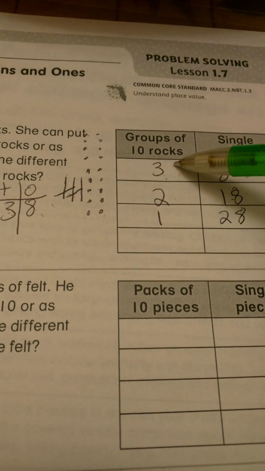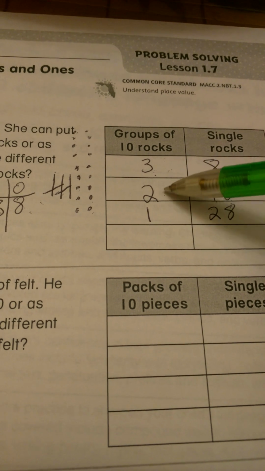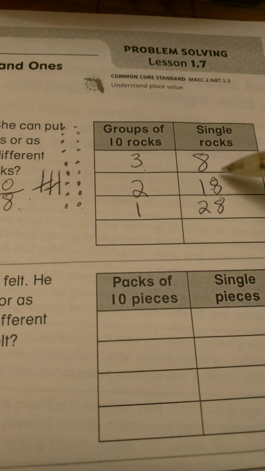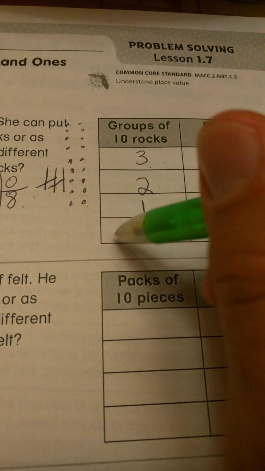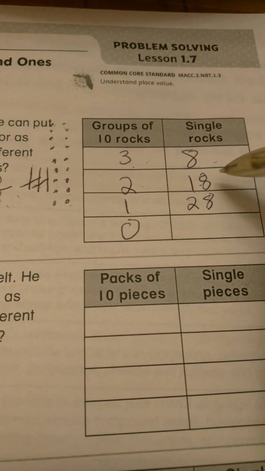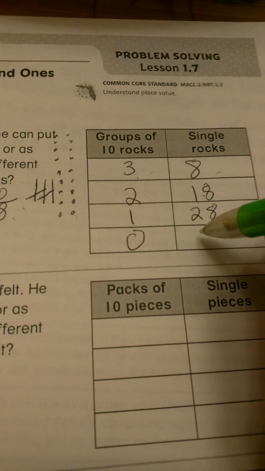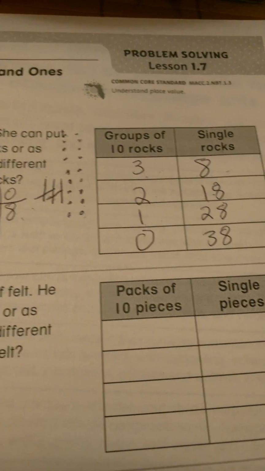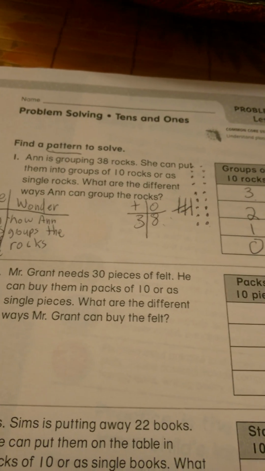Now if you're looking at the pattern, the numbers are going down on this side, or decreasing. These numbers are increasing, or going up. So the final number this can go down to is 0, and then this number will go up to 38. And that is how you find a pattern to solve.